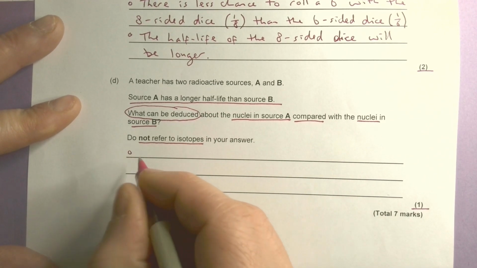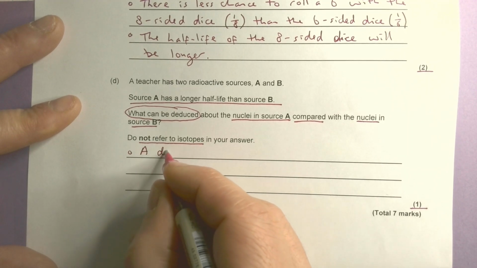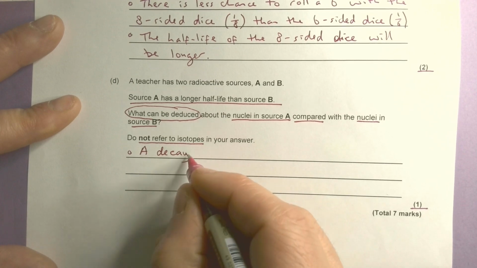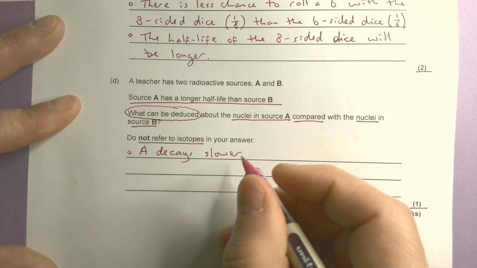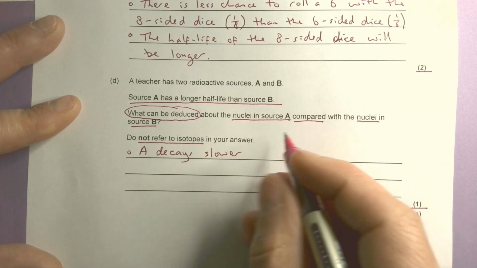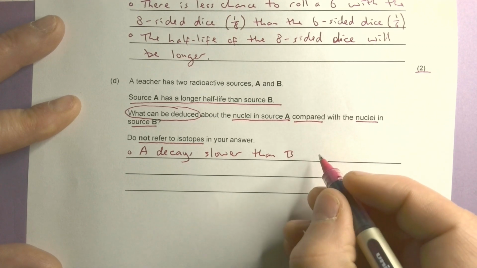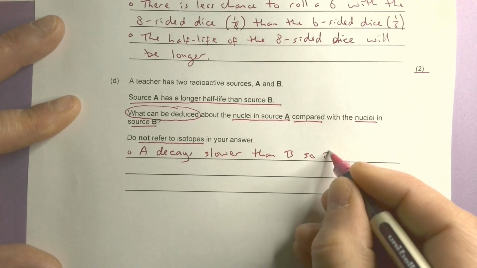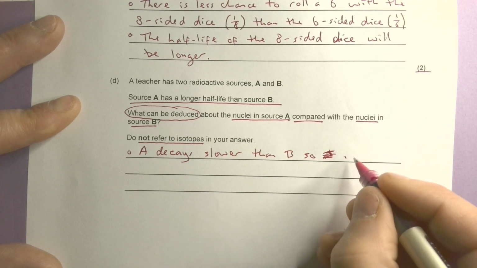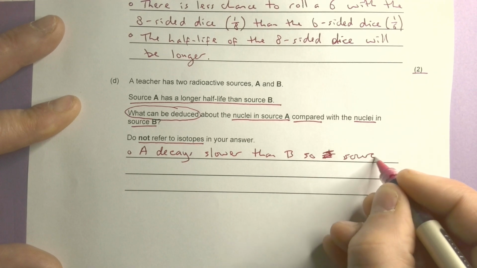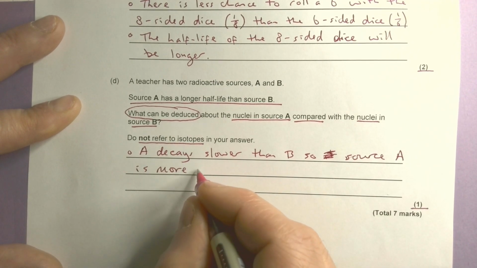So A decays slower than B. So source A is more stable.